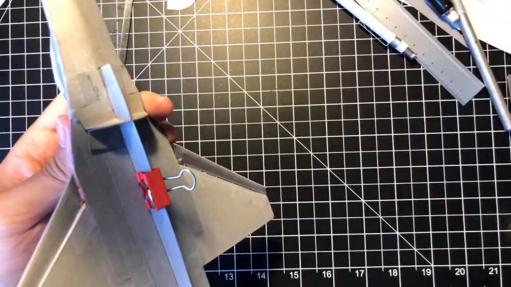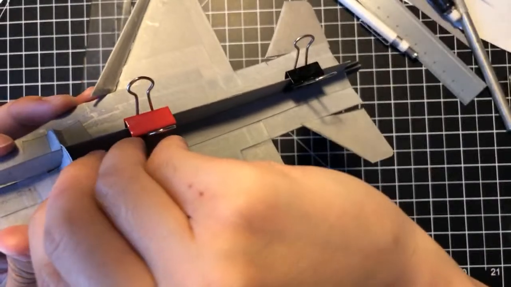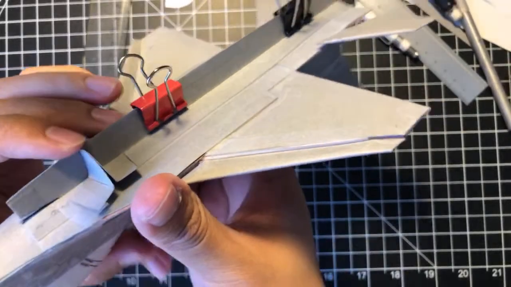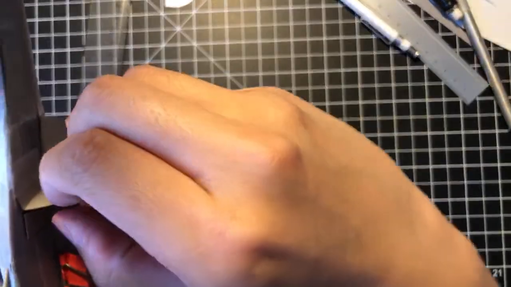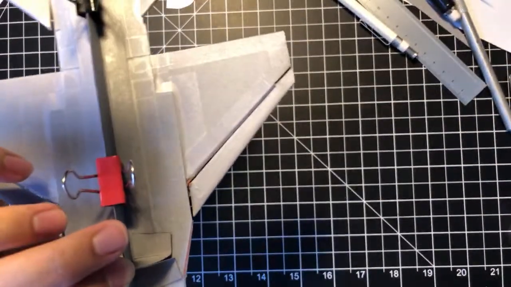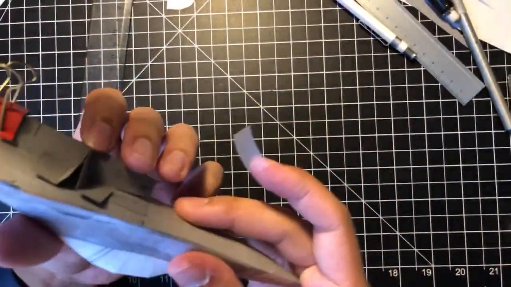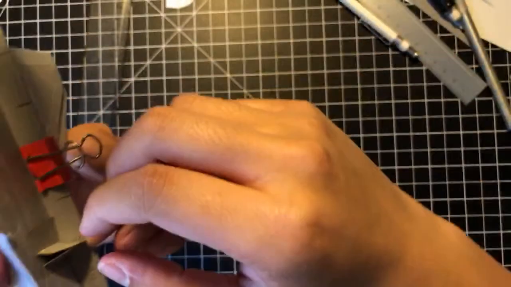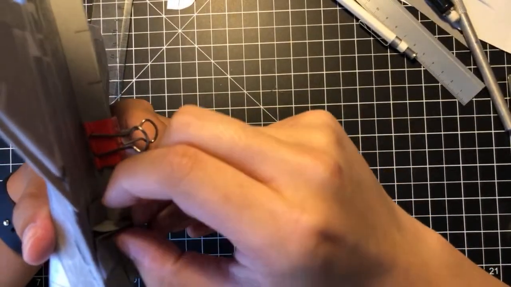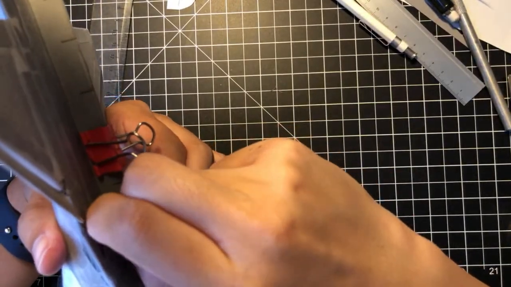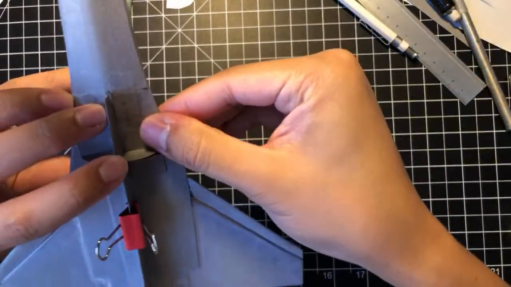Actually, that first tape anchor is a little bit too forward, so move it. This is the tricky part, right? This isn't a perfectly flat fit. There we go. That's better. And then fit this down, and then align this. Tape down there.